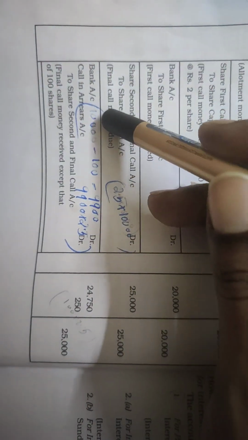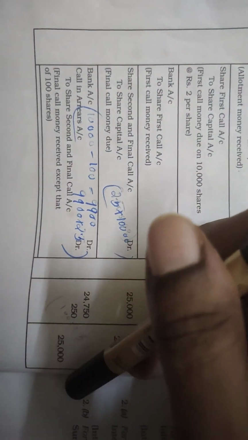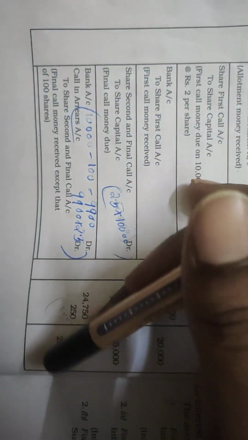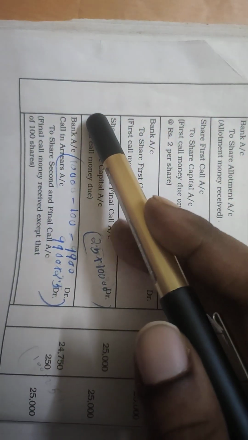That we have already written. The amount due on the second and final call is 25,000. We have to write it on the credit side, 25,000. Then 25,000 minus 24,750 will give 250. That is calls in arrears. We have not received the calls in arrears amount. That amount is 250. Then narration will be final call money received except that on 100 shares.